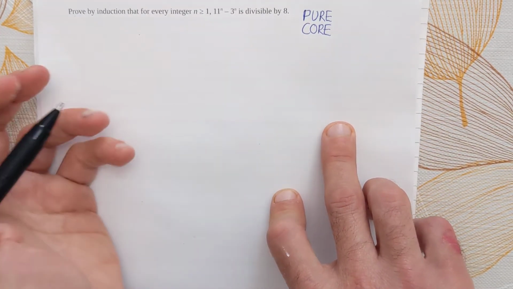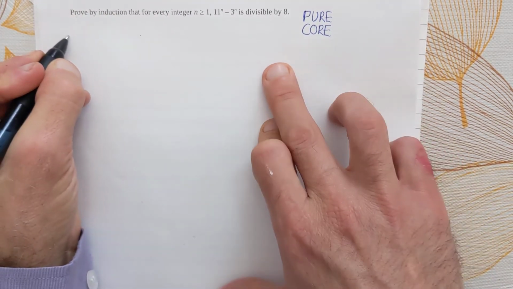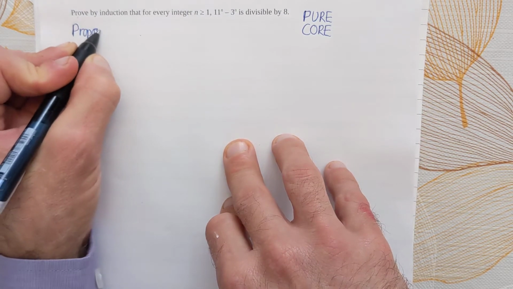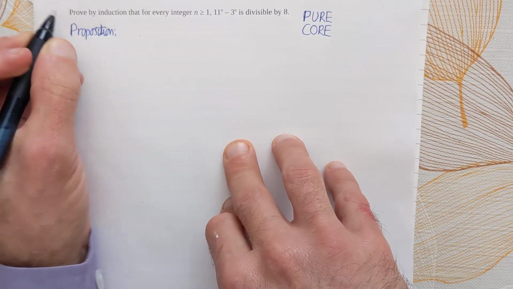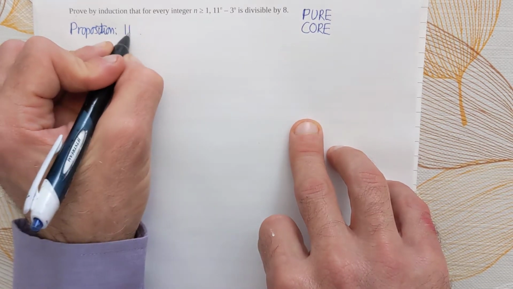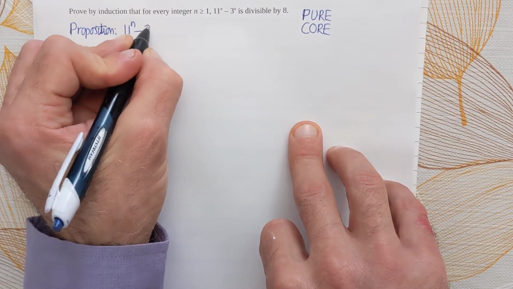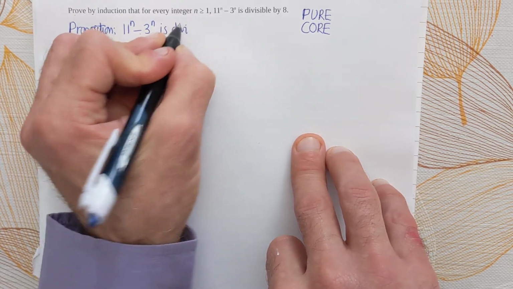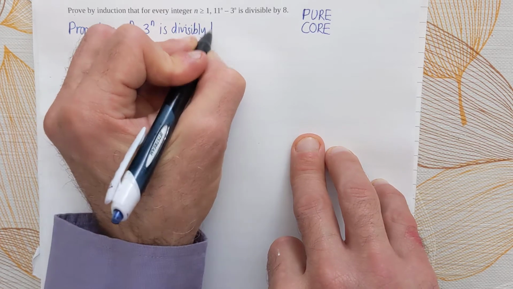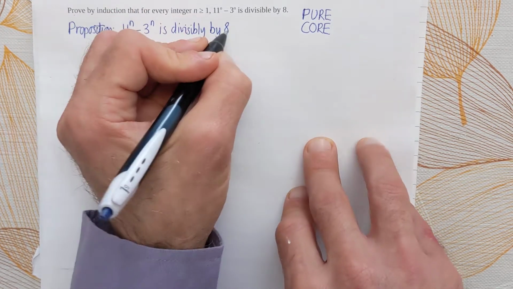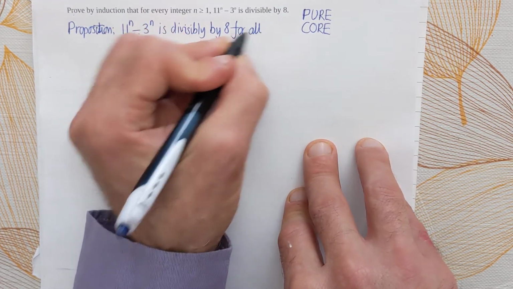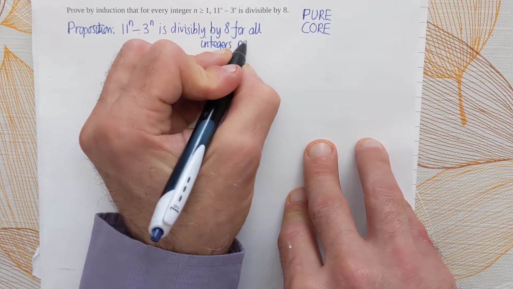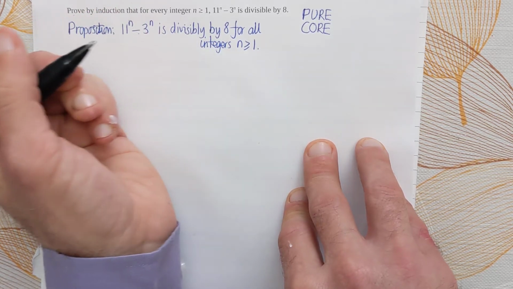The first thing you do with questions like this is you restate the question as a proposition. So the proposition is that 11 to the power of n minus 3 to the power of n is divisible by 8 for all integers n greater than or equal to 1.